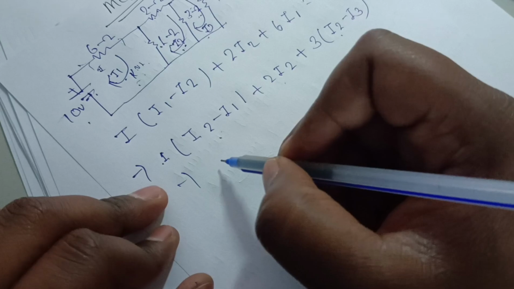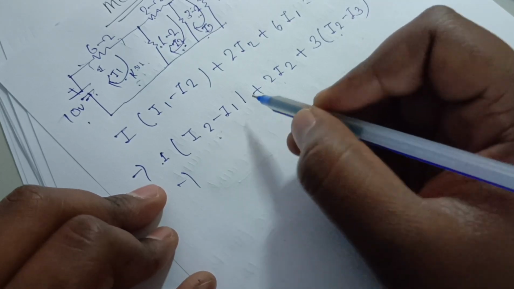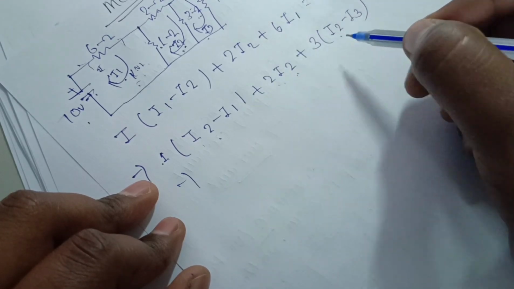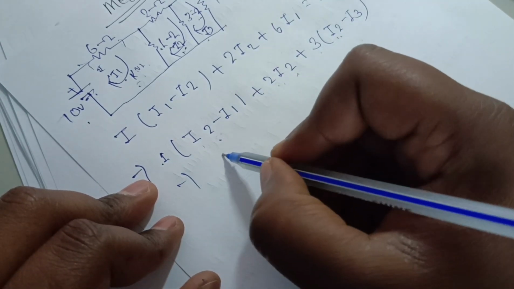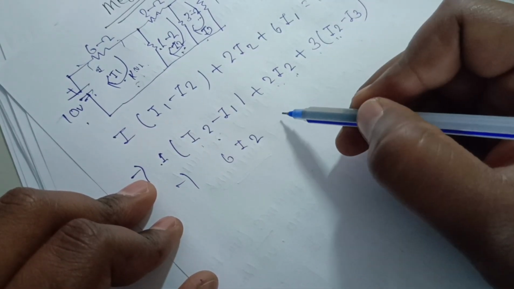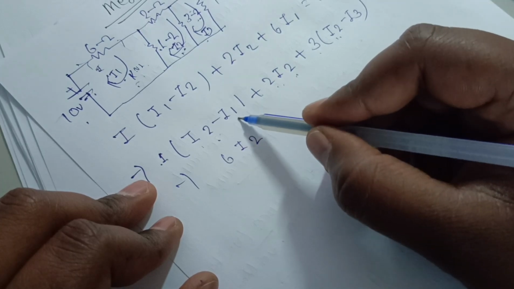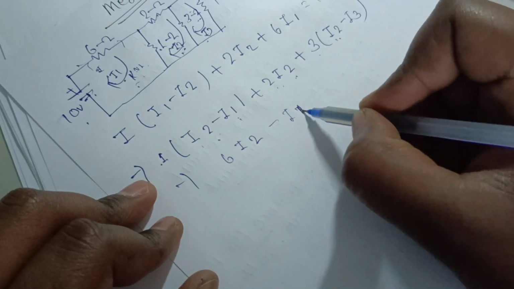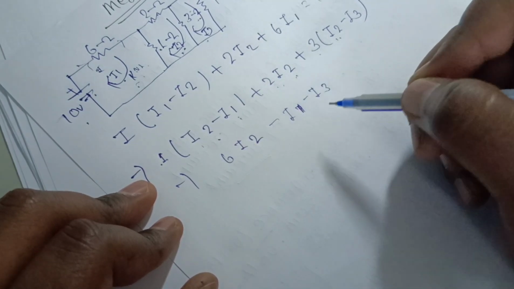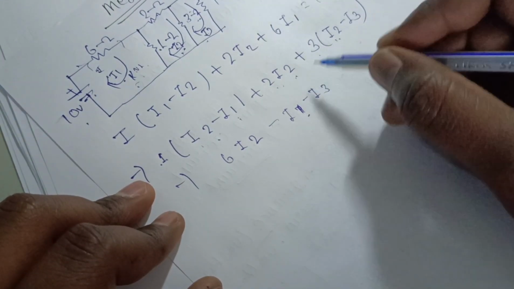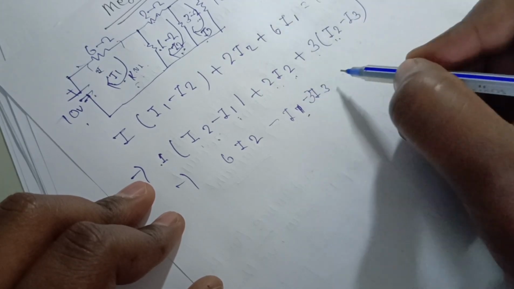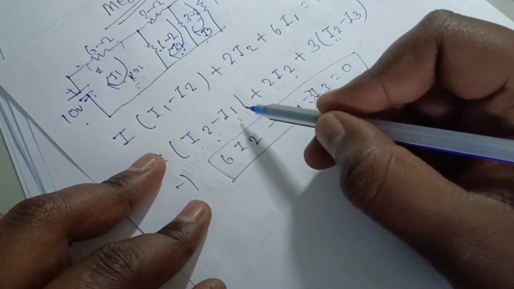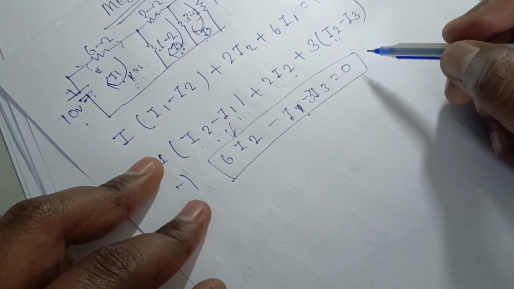Okay, let's solve it. So I2 minus I1 plus 2I2, this will be I2 plus 2I2, 3I2, plus 3I2, 6I2, right? Then minus I1, minus I1 minus 3I3 is equal to 0. Okay, so this is after solving this.